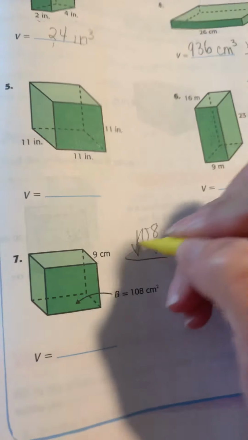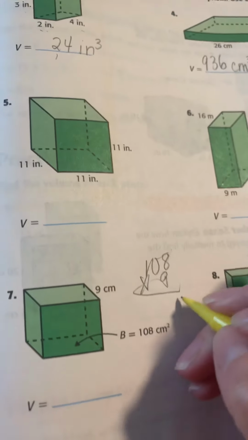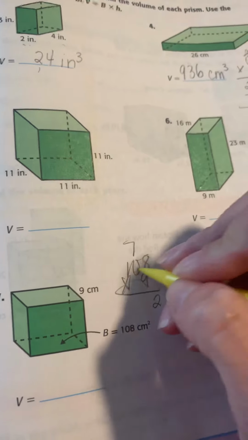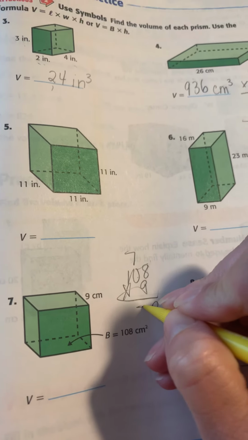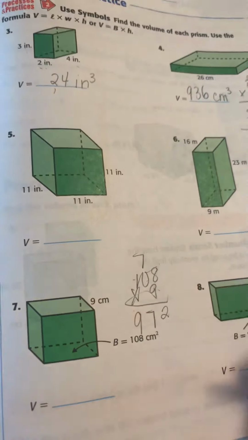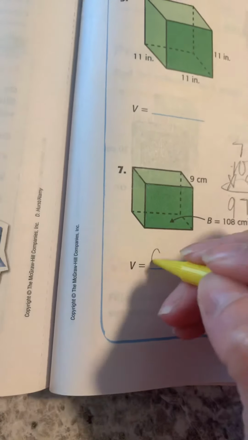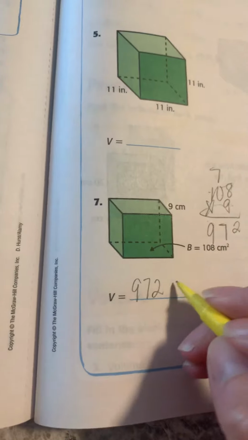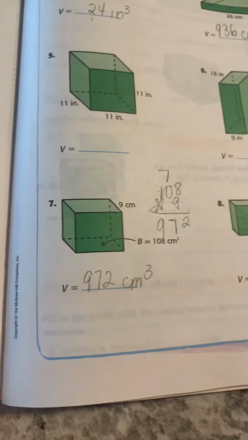Okay, so I'm going to multiply this. 9 times 8 is 72. 0 times 9 is 0, plus 7 is 7. 9 times 1 is 9. So we get 972. And again, we want to give it the right label, centimeters cubed.